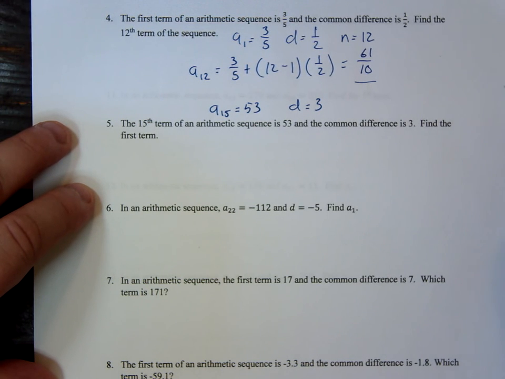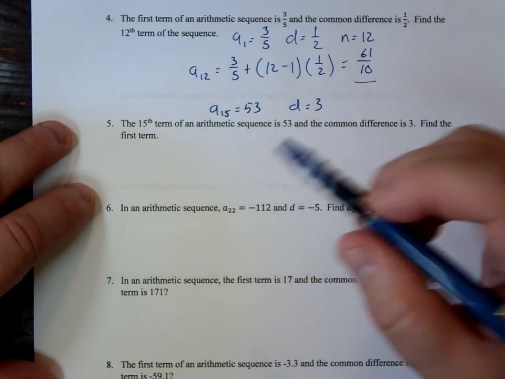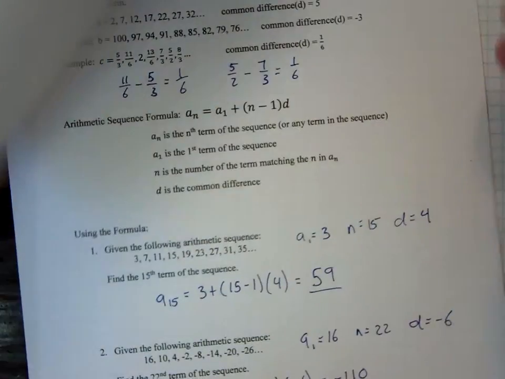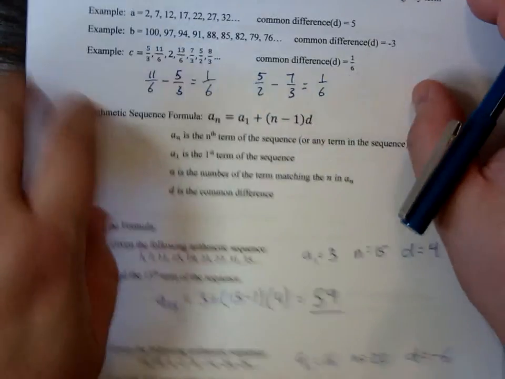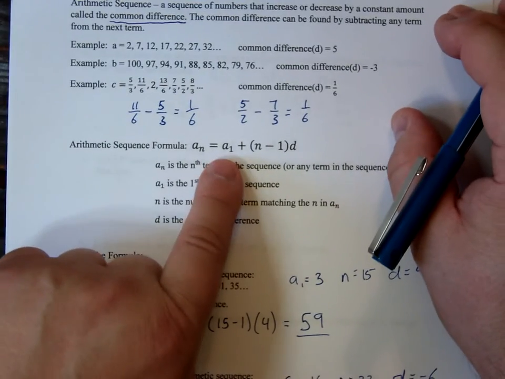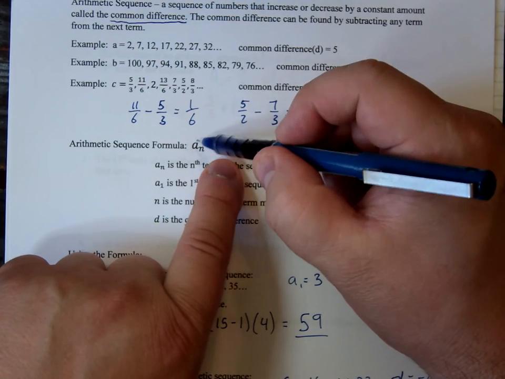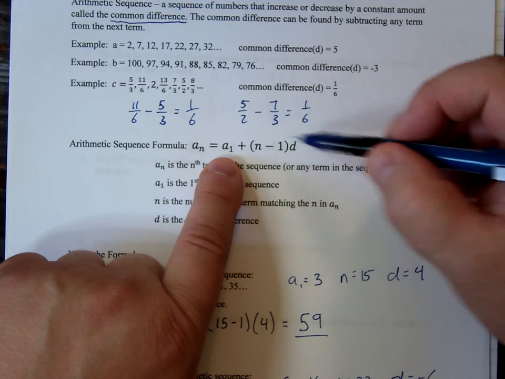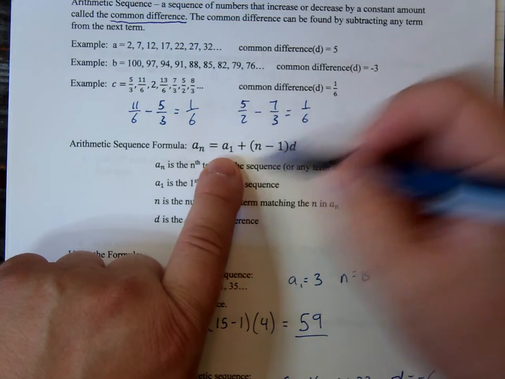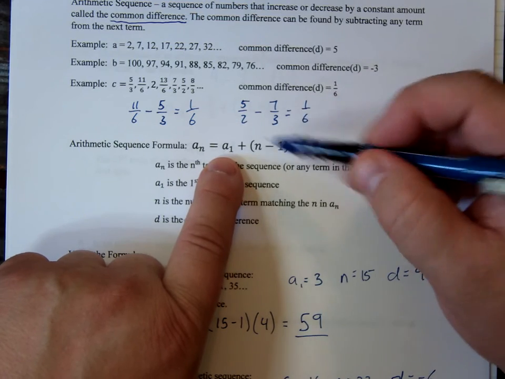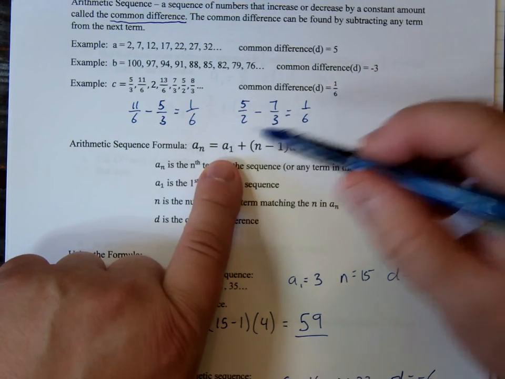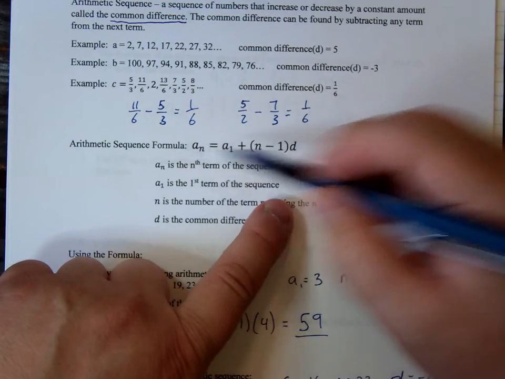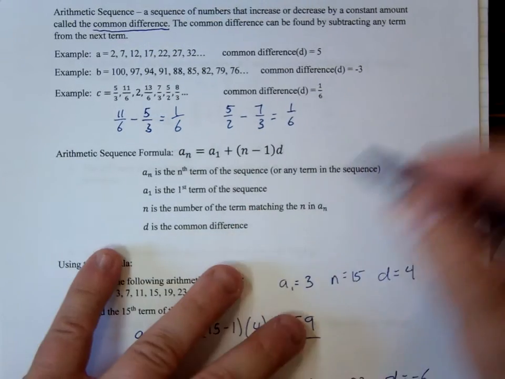You could put it into the normal formula, and our variable, or the unknown, would be here, because we know that term, we know n, we know d, and then you'd have to solve. And it's not so bad. You could solve that equation.